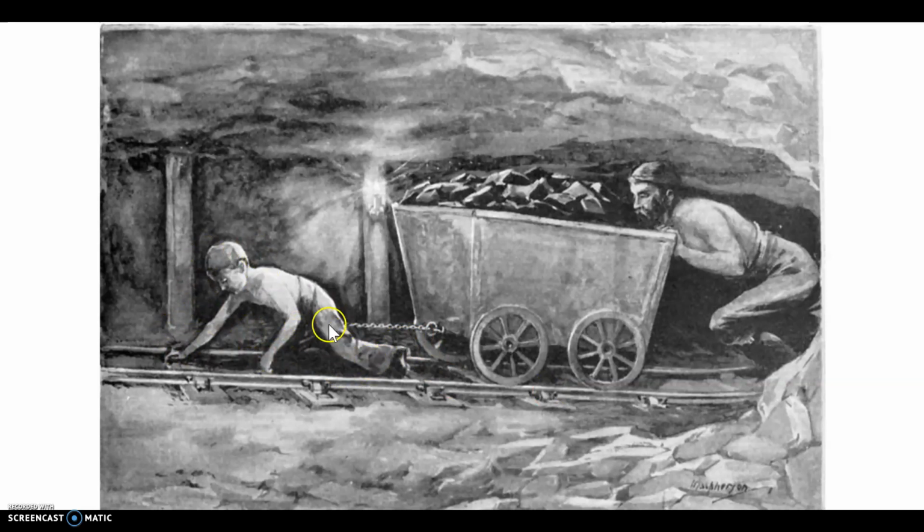So this child is helping to stabilize this cart, and you can see the tracks that it would be on to haul such heavy things. You would need some tough workers. They worked in some small spaces, so you'd have to be okay going underground, and you would risk a collapse. You would risk hazardous things like lights instead of lanterns, because that was pretty early before flashlights. You would risk a buildup of coal dust. You would risk an explosion.